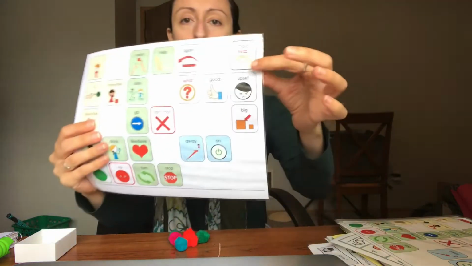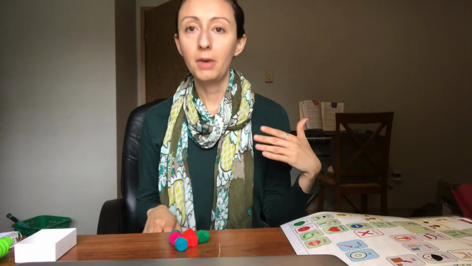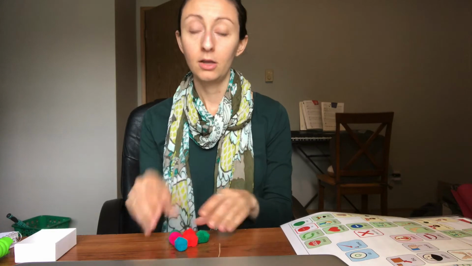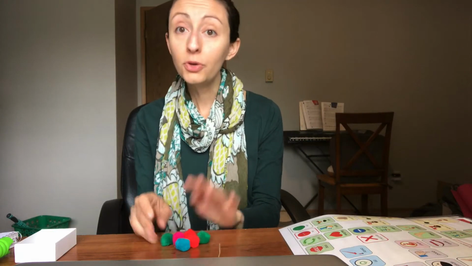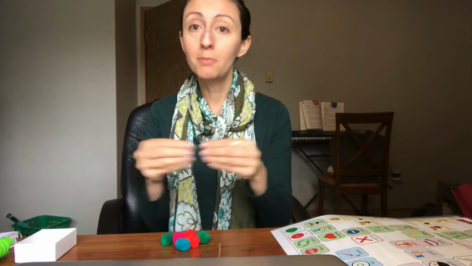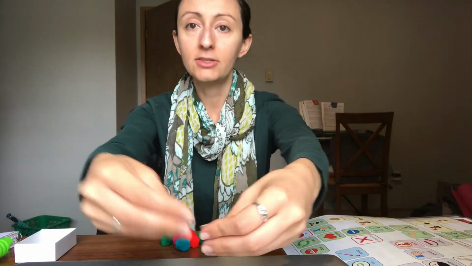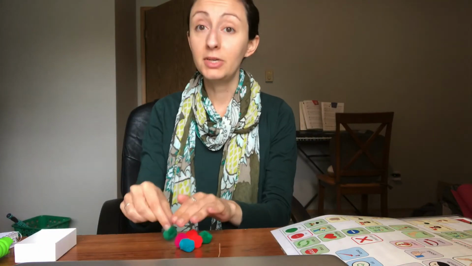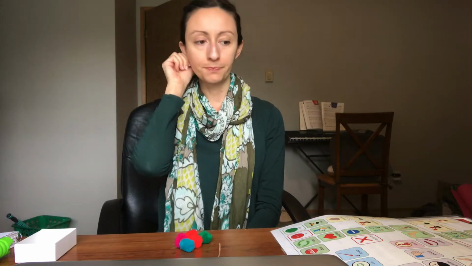So we have our more icon here, which you can also see the ASL sign for more. So you are going to model the sign more, use the word more, point to the word more. Oh, you want more goldfish? You want more? Okay, tell me more. You can grab their hand, give them a little hand over hand to start. And as soon as you help them do it, you immediately give them another goldfish.